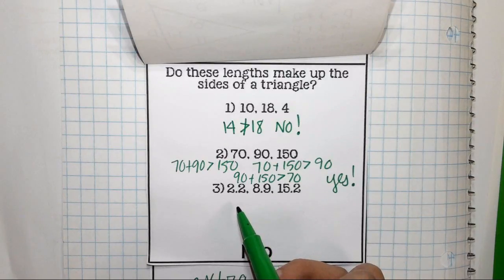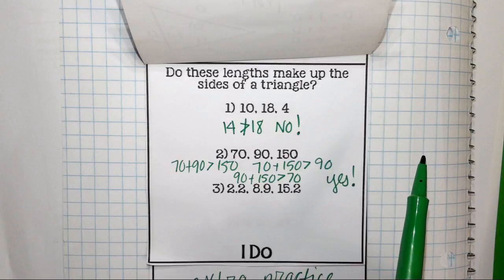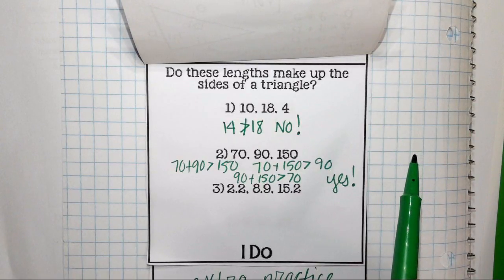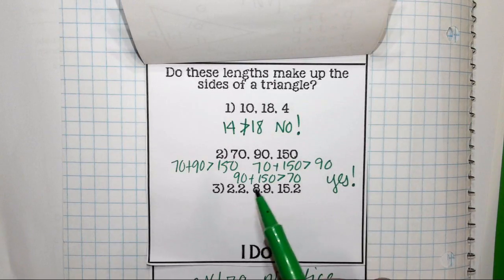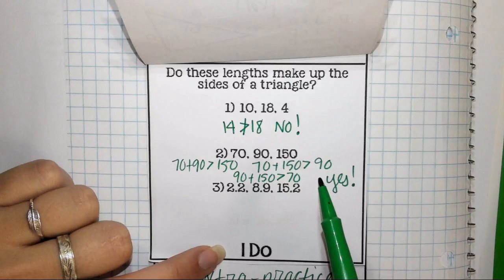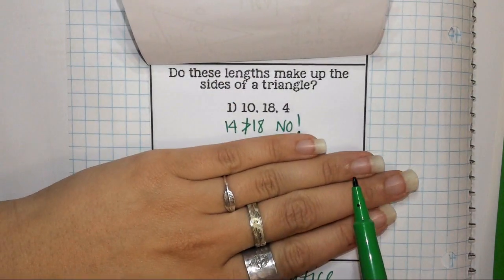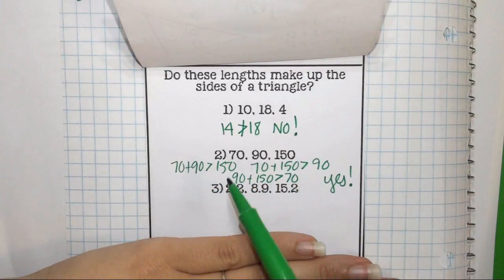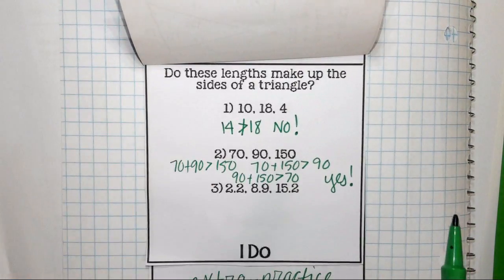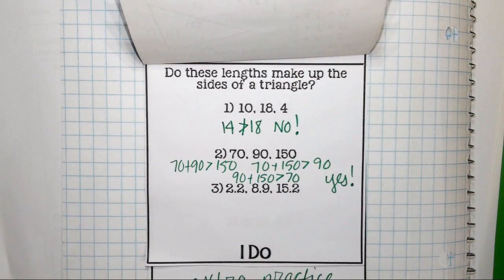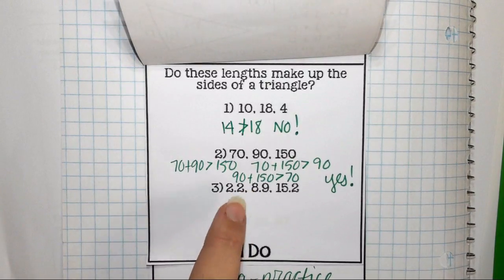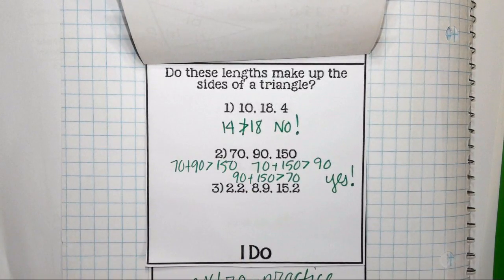Do I understand? We just add numbers together and see when it's bigger than the third. All of them have to be yes. So why would you have to do the rest of these? These are different problems. So this is one problem. This is one triangle. And then this is another triangle. And then now we're doing a third triangle. So these are 3 separate triangles. Okay. So y'all do number 3 without me.